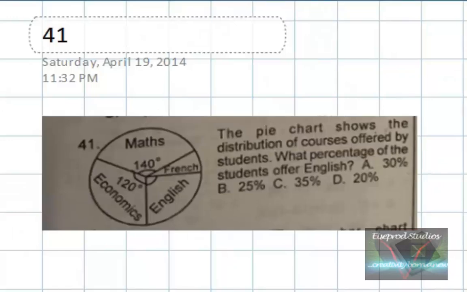Question 41 says that the pie chart shows the distribution of courses offered by students, and it wants to know what percentage of the students offer English. So what it's asking is, here is the section that's composed of the English, and what percentage of the circle does it cover? The circle is pretty much drawn to scale, and you'll see that there's a straight line going down and a straight line going across, and when that happens, going from the center of the circle outwards, as is shown here, these two are perpendicular, and so this is 90 degrees.